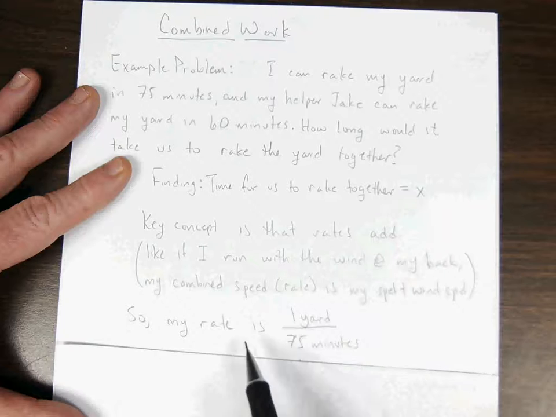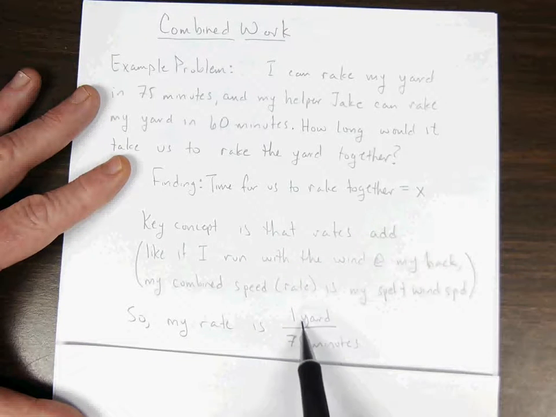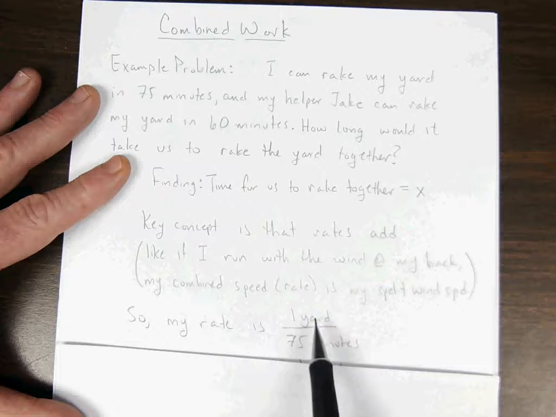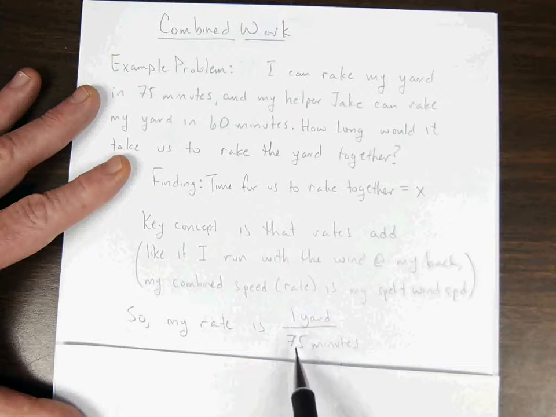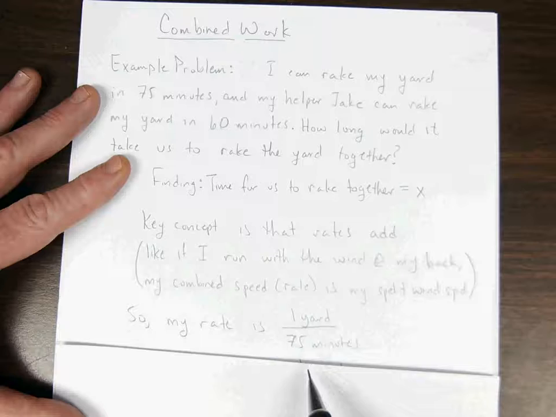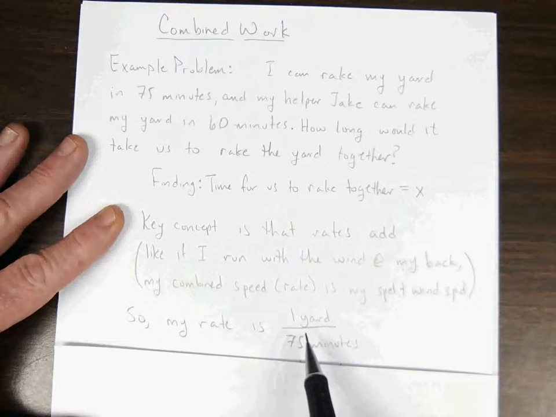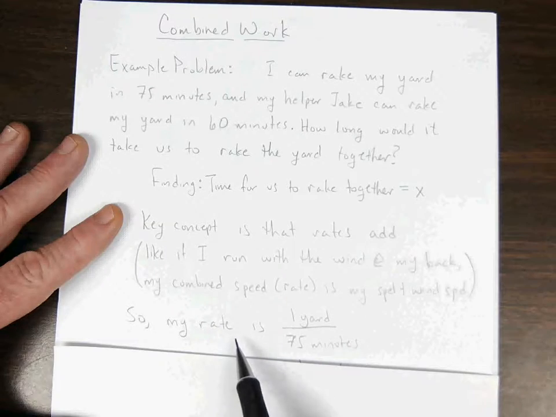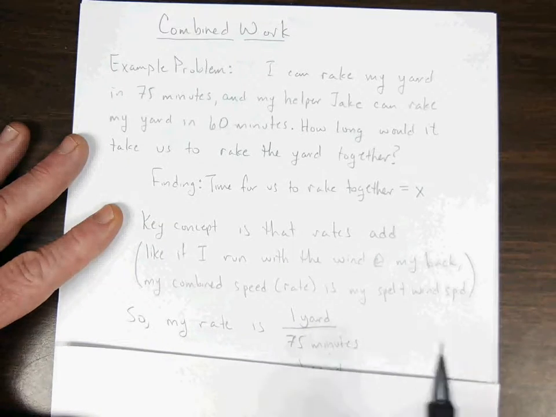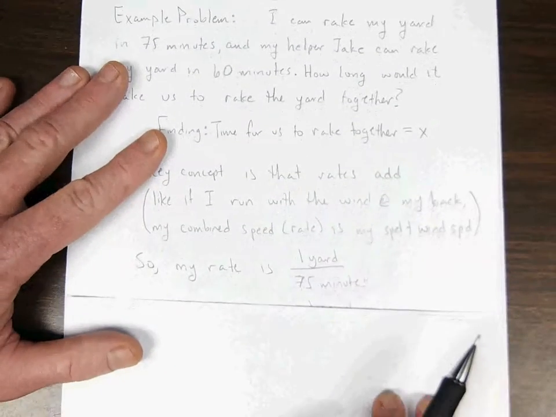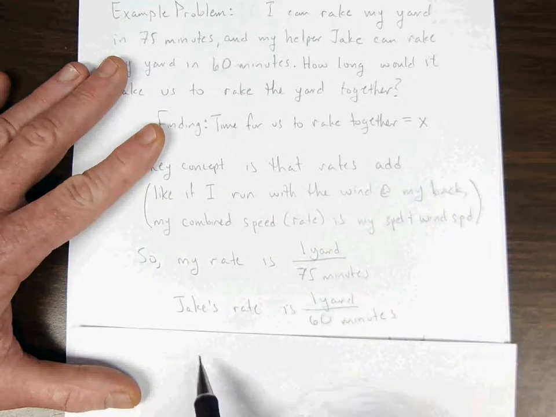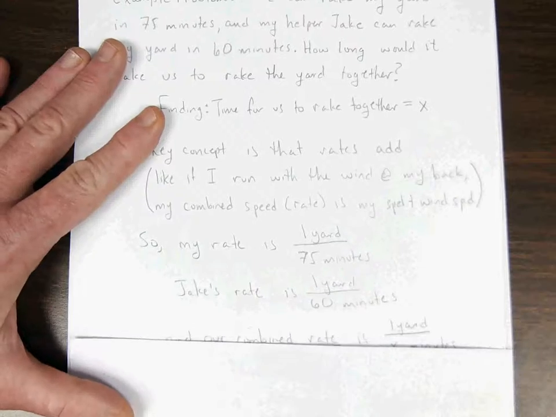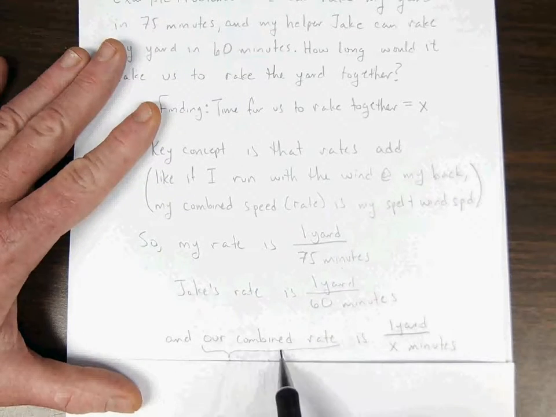A rate is just about anything per some kind of time. So my rate is that I can rake 1 yard per every 75 minutes. This is just like running at a certain number of miles per hour, except I have a different kind of rate right now. I can do 1 yard in 75 minutes. If that sinks in, then it'll make sense that Jake's rate is 1 yard per 60 minutes. And the key thing is that rates add.